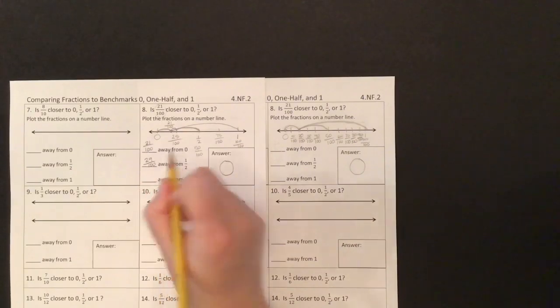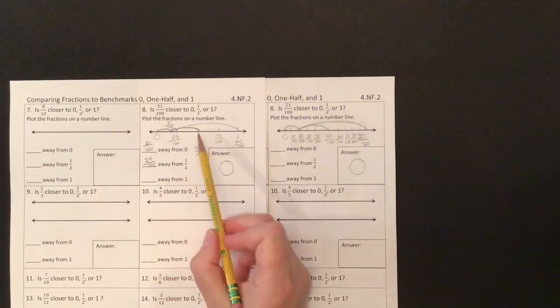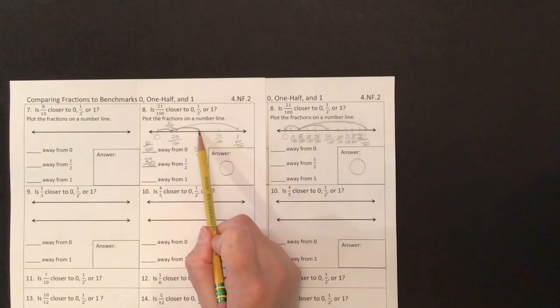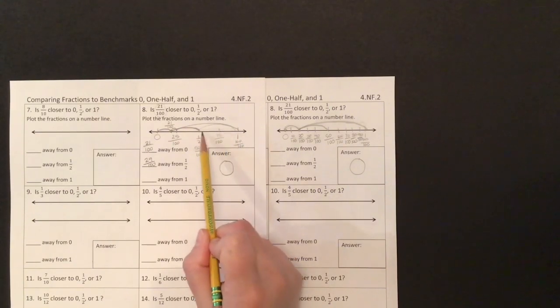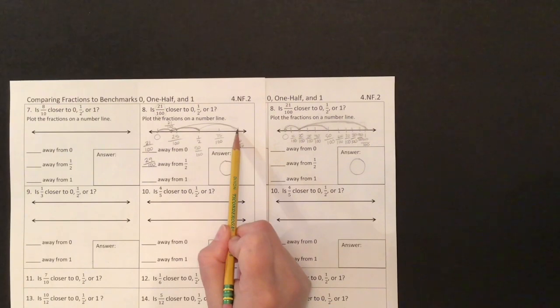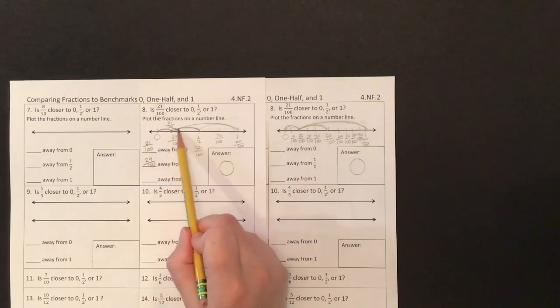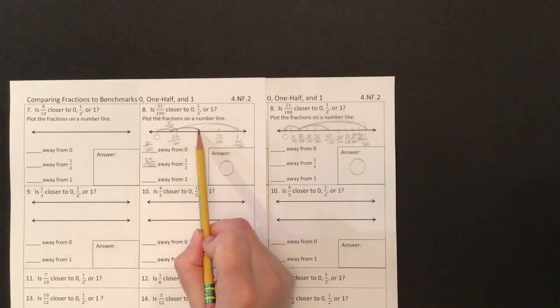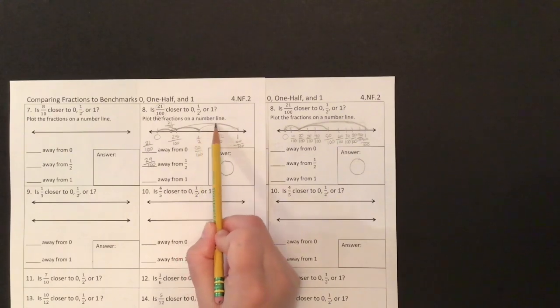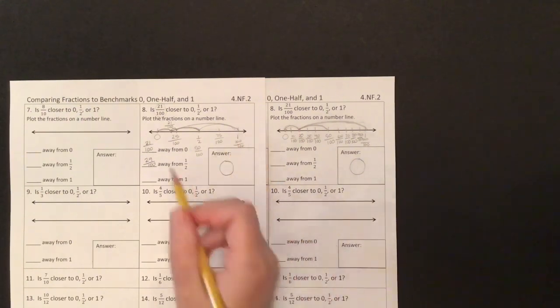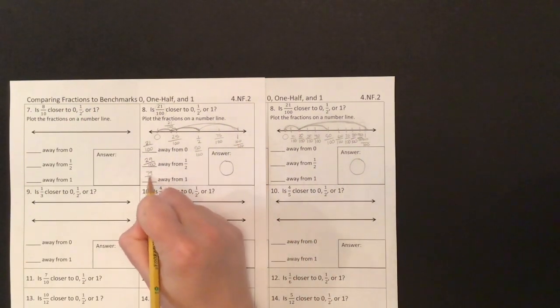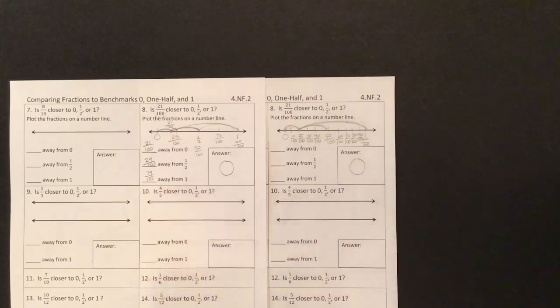So 29 hundredths away from the half. And then I know that from 50 hundredths to 100 hundredths, that's a distance of 50 hundredths. So I'm jumping 29 hundredths to get to the halfway point, and then I'm jumping another 50 hundredths to get to the whole. So 29 plus 50 is 79. So 79 hundredths away from the whole.